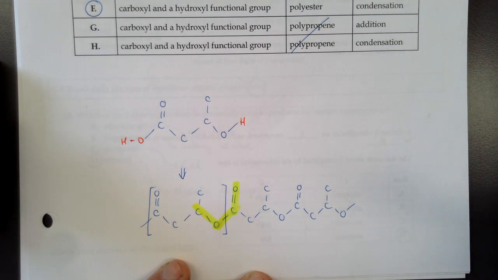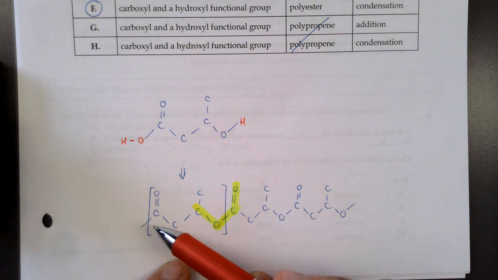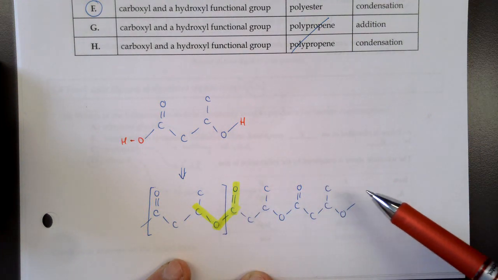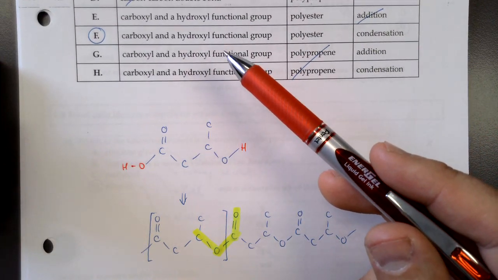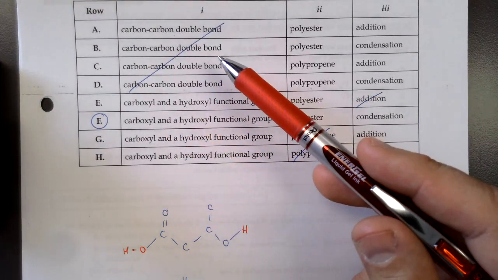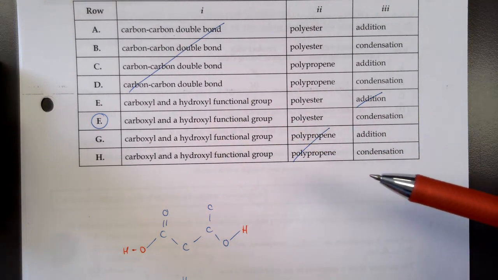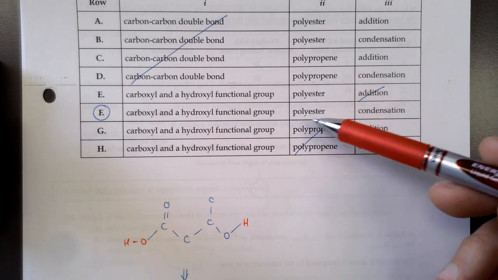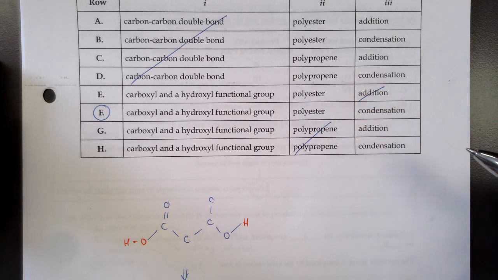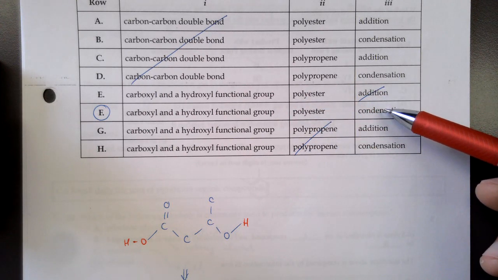So that gives me a lot of pieces. First of all, by recognizing this is an ester repetition or an ester linkage, I know that a carboxyl and a hydroxyl group must have been present first. So I was able to cancel out my double bond. Secondly, it asked me what type of polymer this is. Well, again, it's an ester, so I chose polyester. And then lastly is an addition or a condensation.